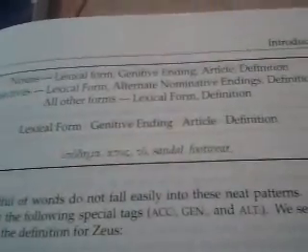Okay, basically what we're looking at here, when we find a noun in the text, and we want to get more data about it, more information about it, we'll follow the footnotes, as we'll see in a moment, and it will provide for us the lexical form, the genitive ending, the article, and the definition.